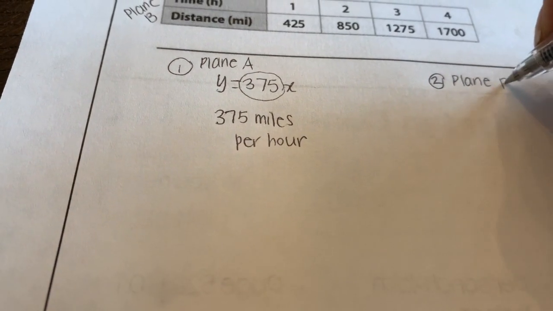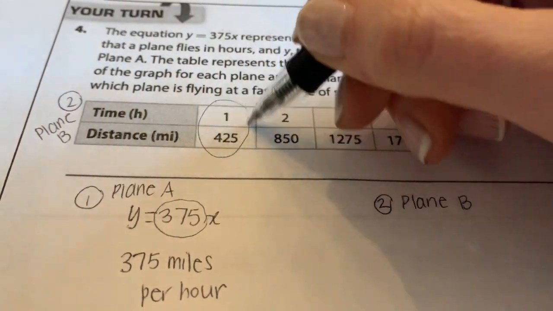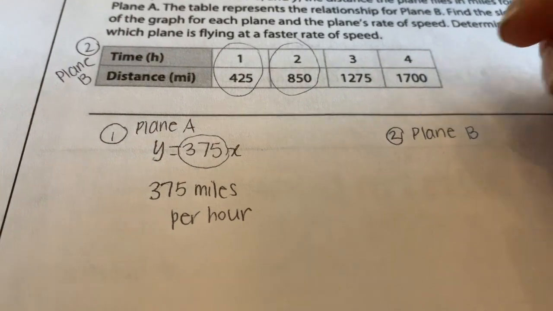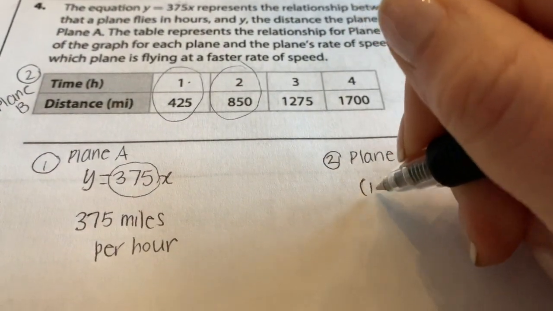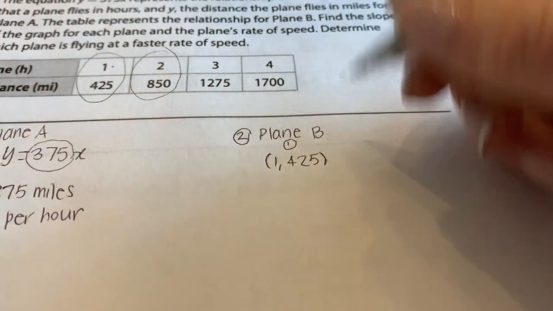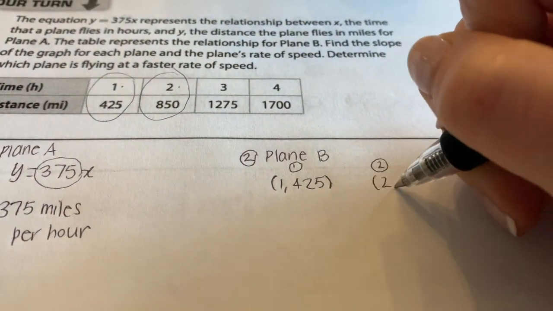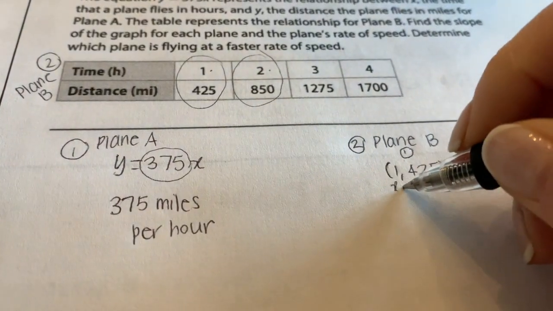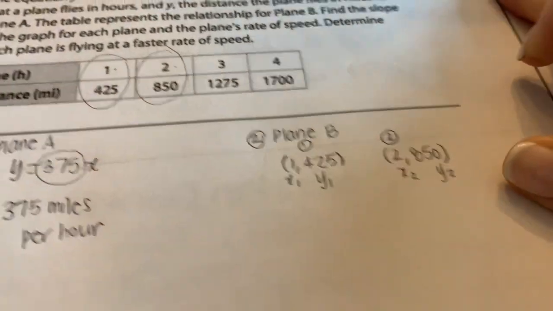Okay, now we have to figure out plane B. So in this case, we're going to use the table. So let's make our lives easier, and let's use these 2 smaller points. Remember, when we're writing them, x is on top, y is on bottom. So the first point is 1, 425. That's point 1. Point 2 is 2, 850. And this is x1, y1, x2, y2.